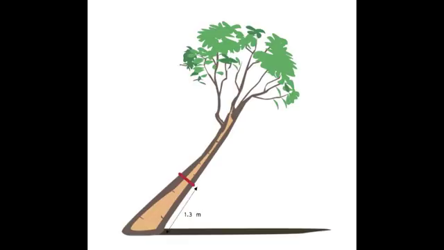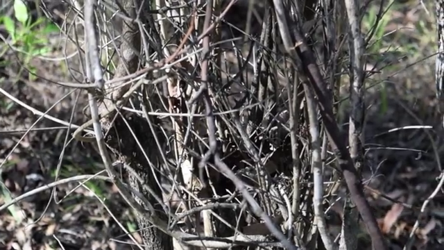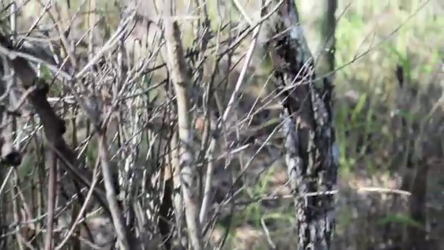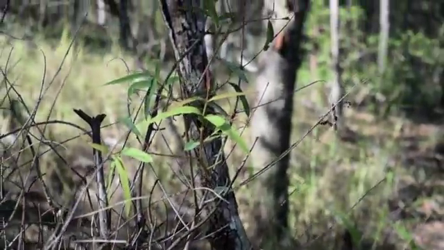Problem trees such as an inclined trunk should still be measured at 1.3 metres on the back side of the incline. Trees that appear to be dead should still be included in the census for the following 3 years in case of misidentification or regrowth.